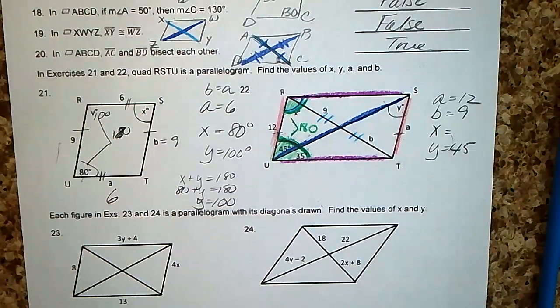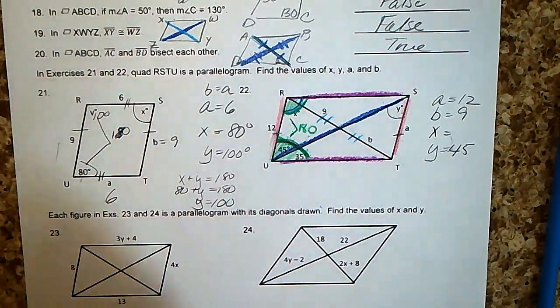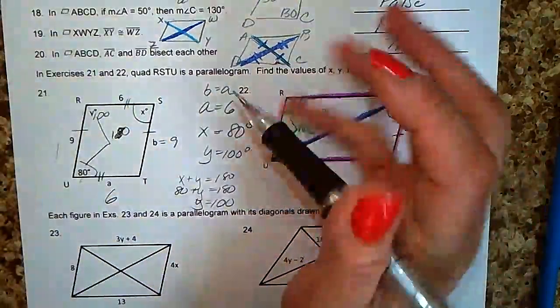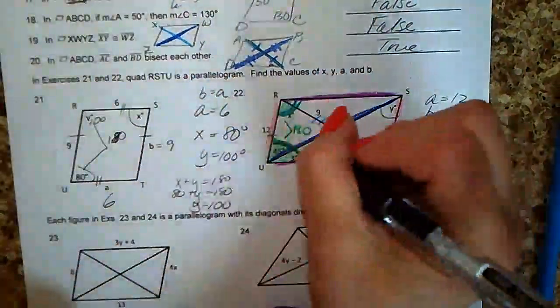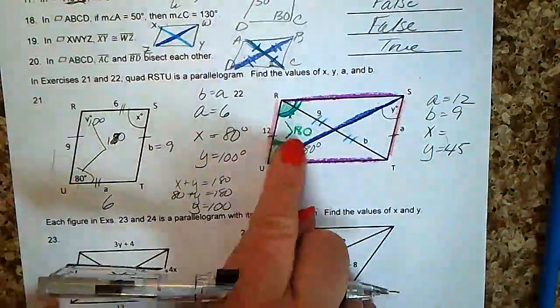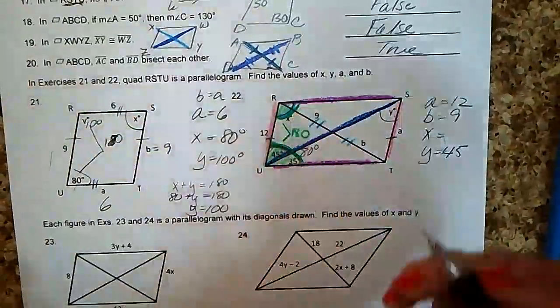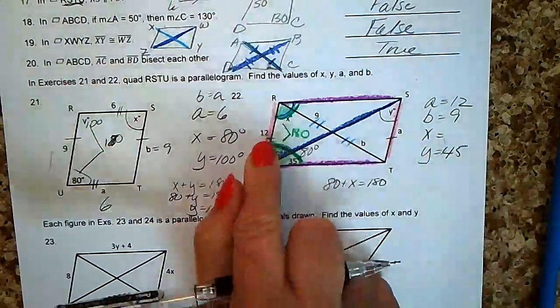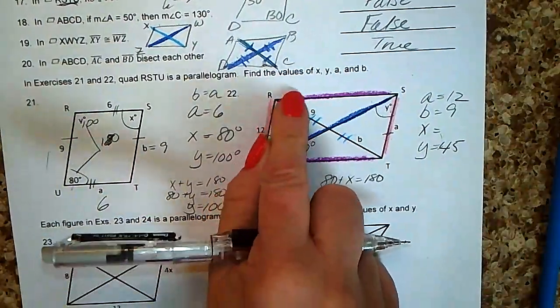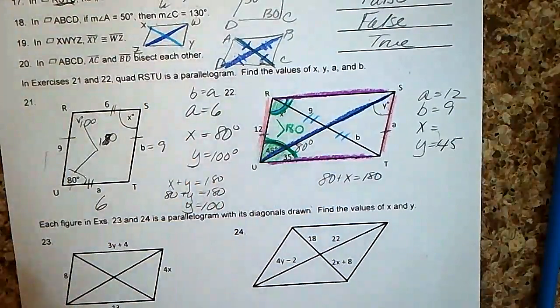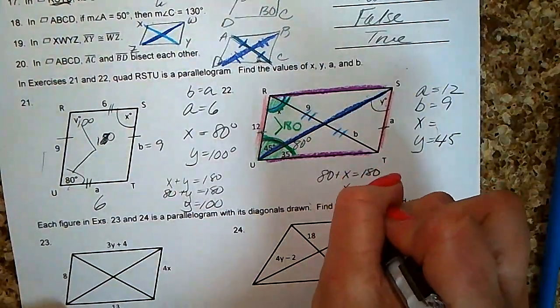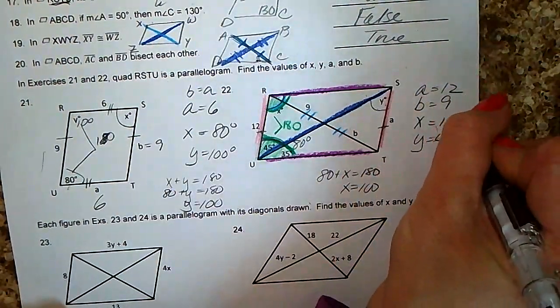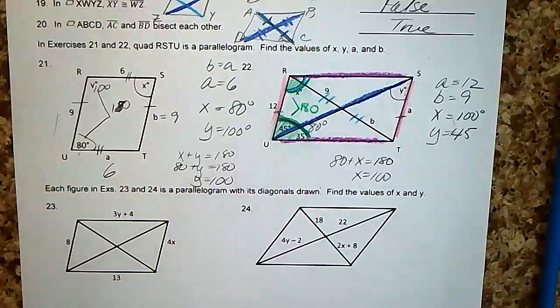That's what equals 180. So I have to add the 45 and the 35 together. And when I do that, I find out that those two angles together make 80. So that big angle is 80. So we know that the 80 plus the X is going to equal 180. That whole big angle of 80 plus that angle of X will together equal 180. So again, I'm going to subtract 80 and X will be 100. Okay? All right, let's look at the last two.